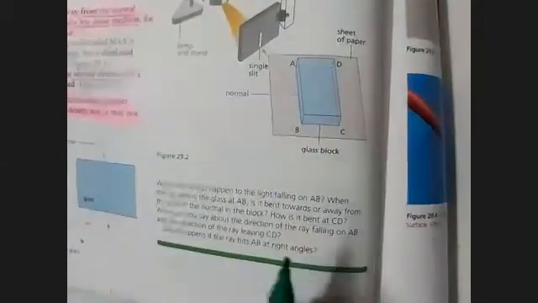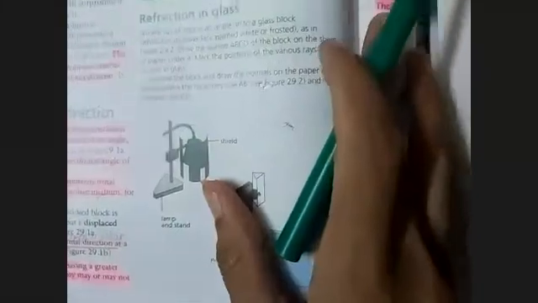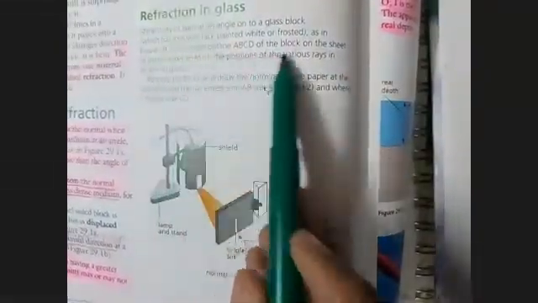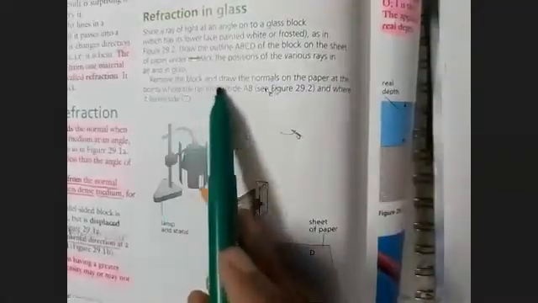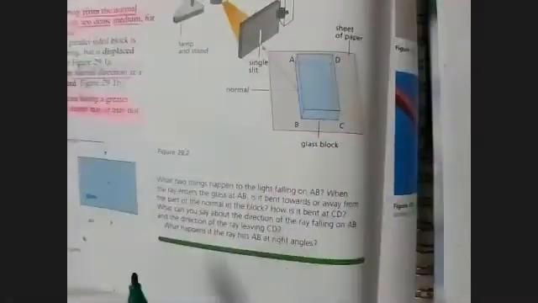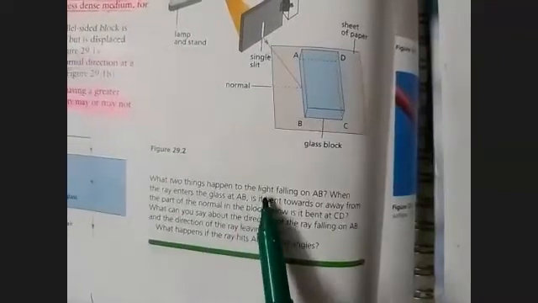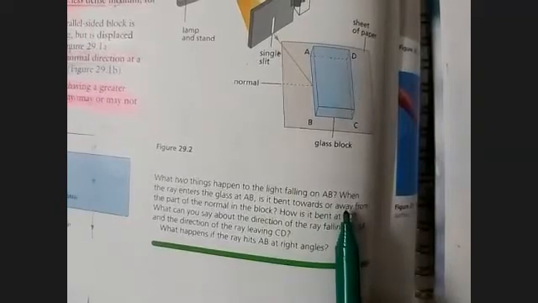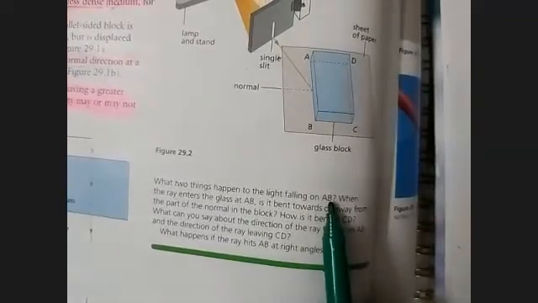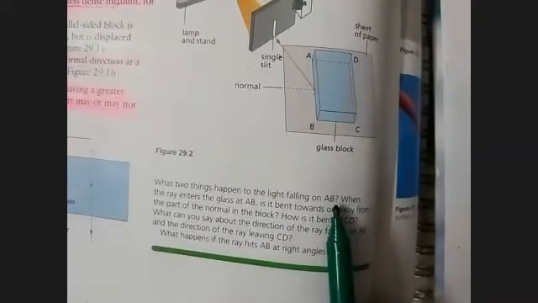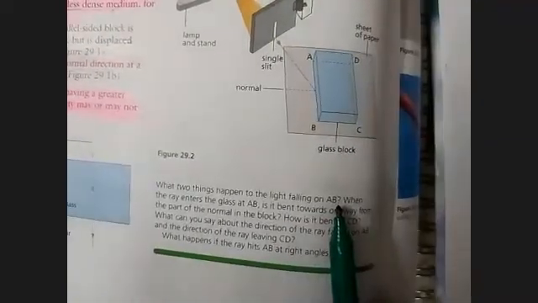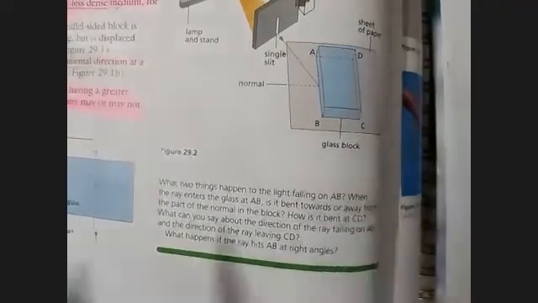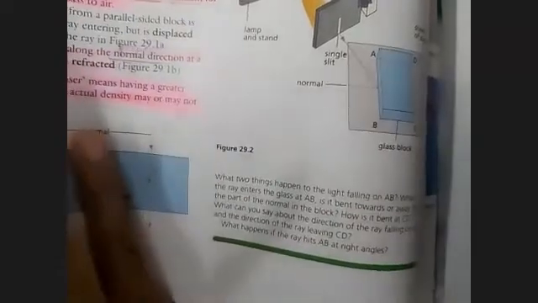Okay, let's read this. Shine a ray of light at an angle onto a glass block, as in figure 29.2. Draw the outline, mark the position. We have done all of this. Remove the block and draw the normals on the paper. Let's do these questions. What two things happen to the light falling on AB? Yes, Abdul Wadud? It is refracting. So you will say that the direction is changing? Yes.